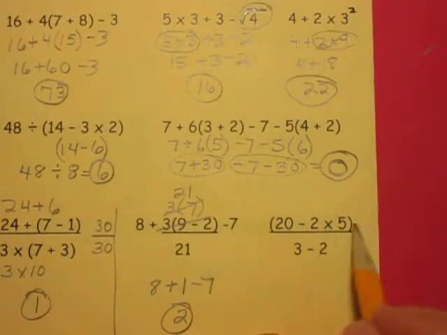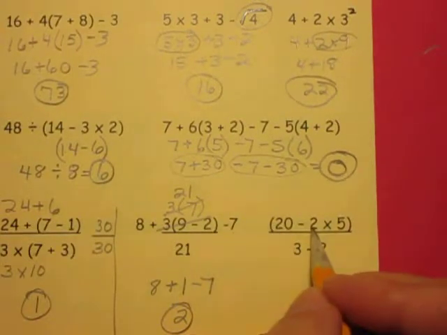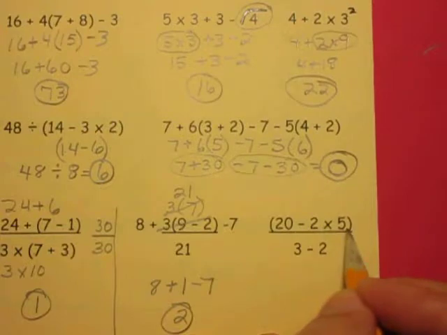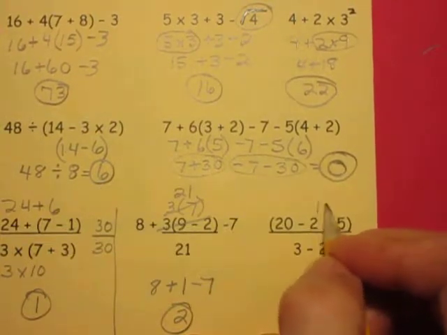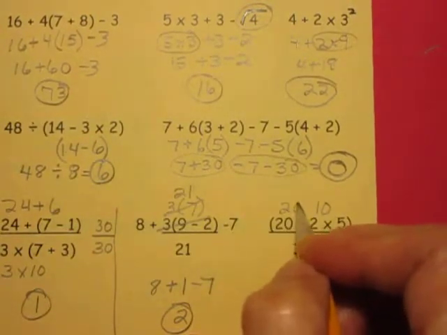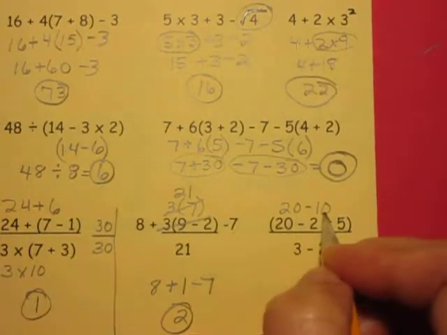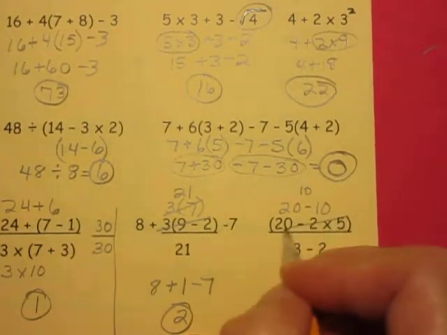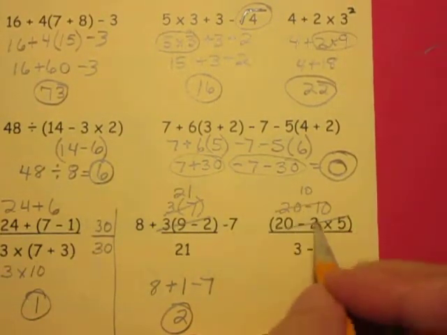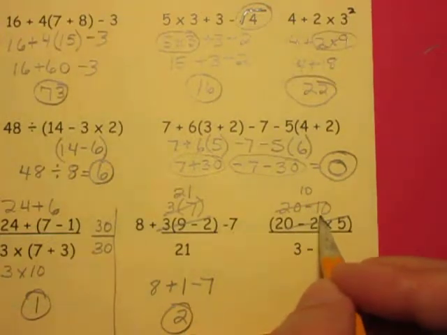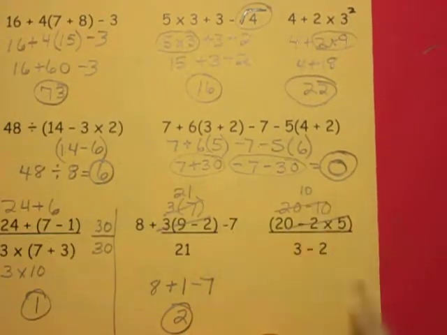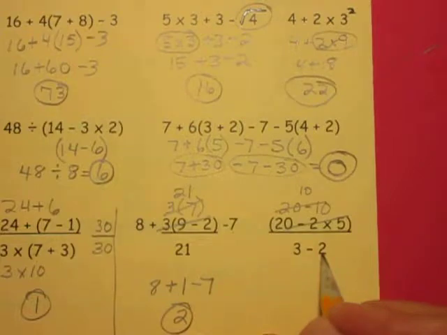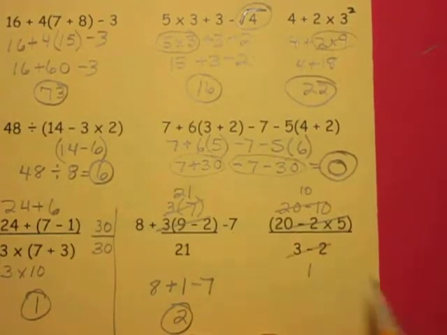Okay, so looking at my numerator, I'm going to have to simplify 2 times 5. I have to start with that multiplication in there. So that's going to be 2 times 5 gives me 10. 20 minus 10 gives me 10. Do you see how I'm just going to cancel out because I found new ways to simplify that numerator. So now I have 10 in my numerator. My denominator, I have 3 minus 2, which is going to be 1. I found a new way to write that.